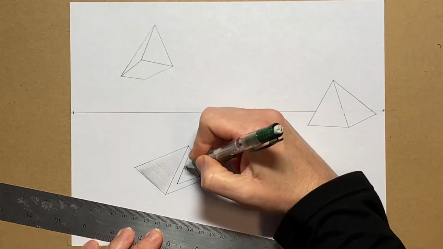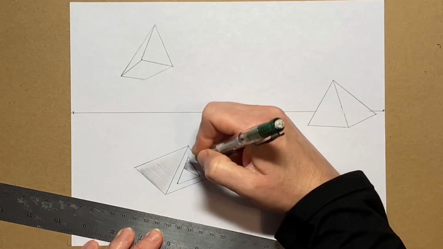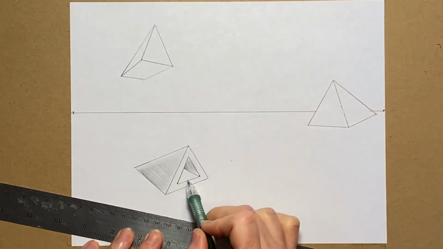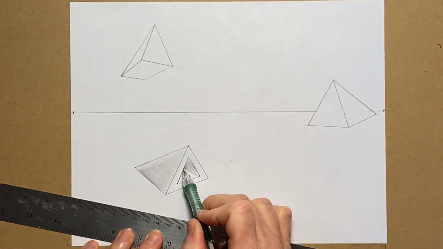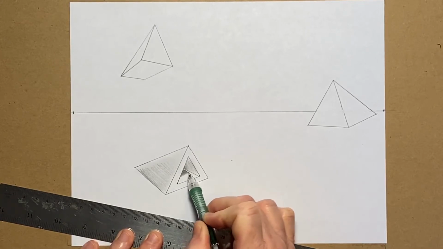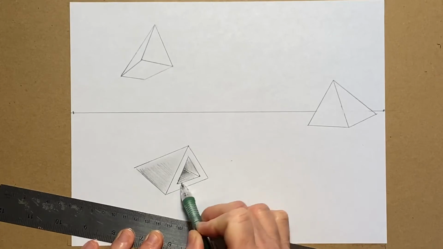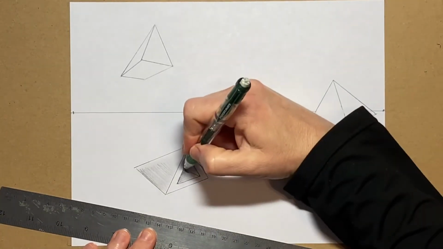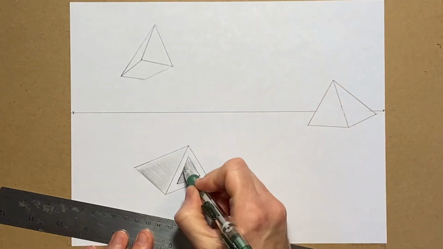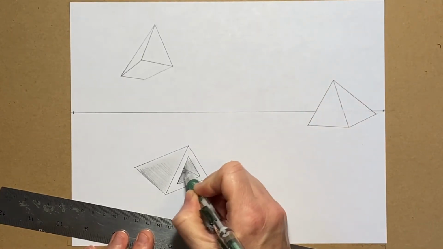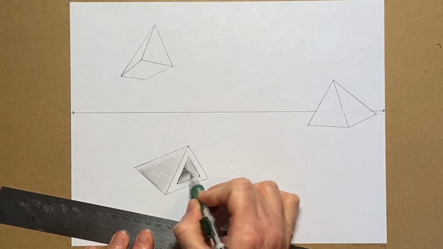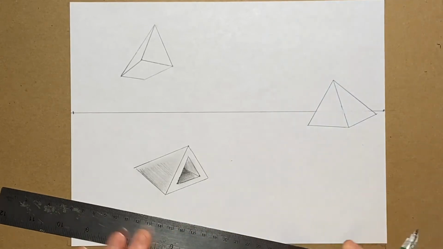Notice that I'm trying to actually keep my shading in the same direction as the line that I see here. I'm going to use this right here as my guide and add that right there. Okay, so there is some shading. I'll make the floor of it a little bit darker so it can stand out a little bit more. Okay, just like that.